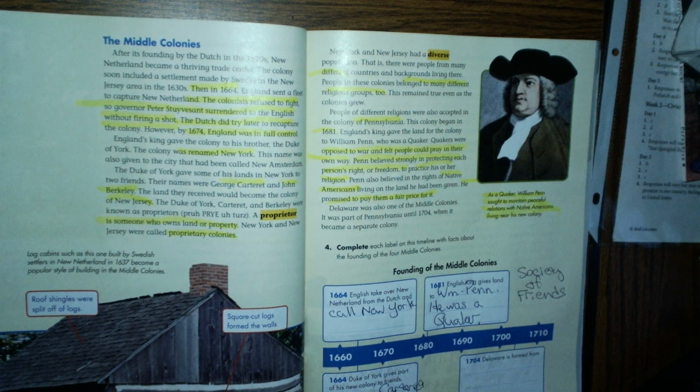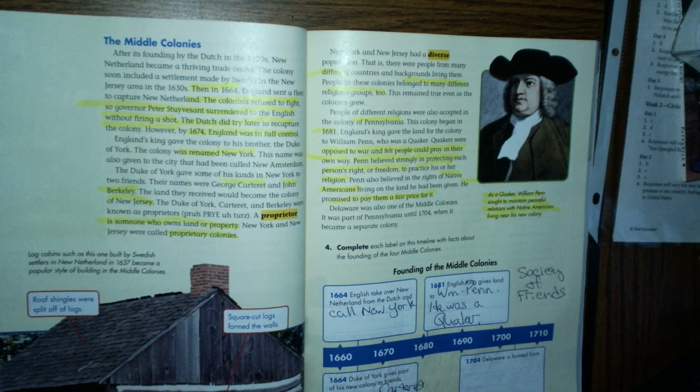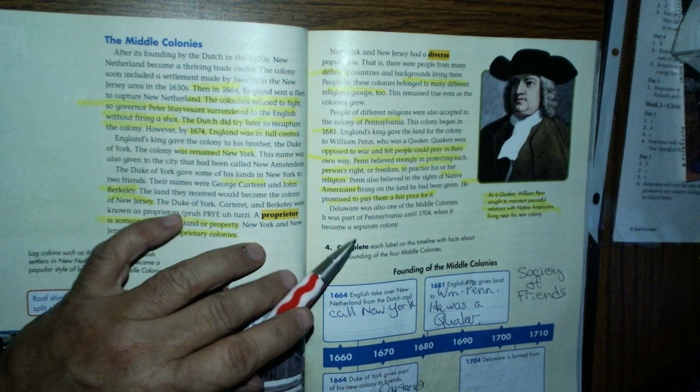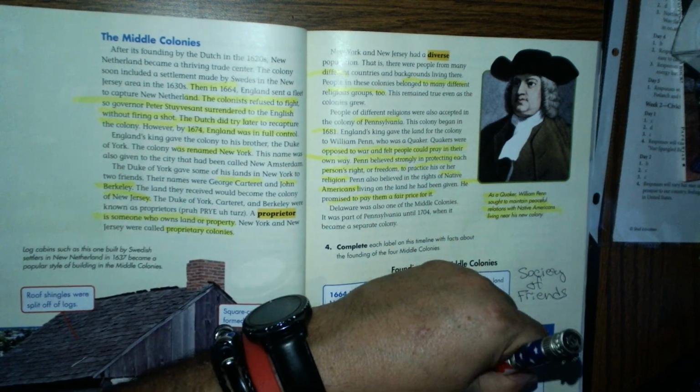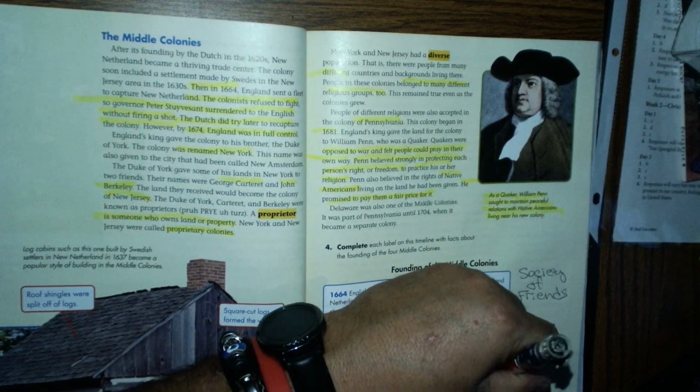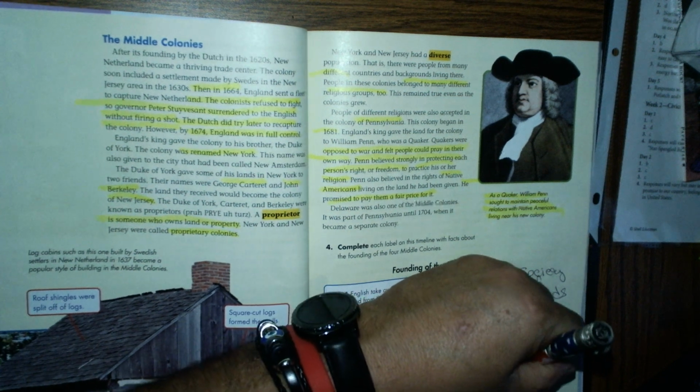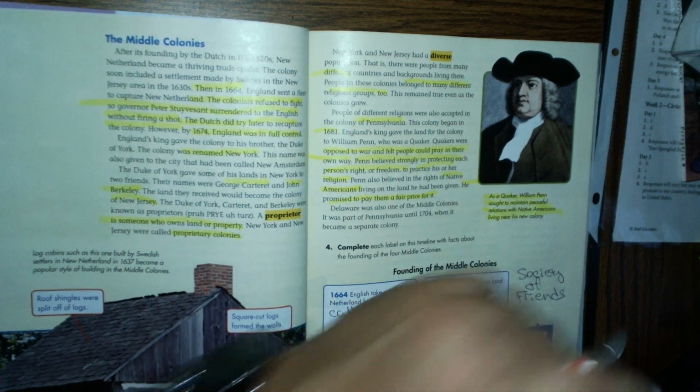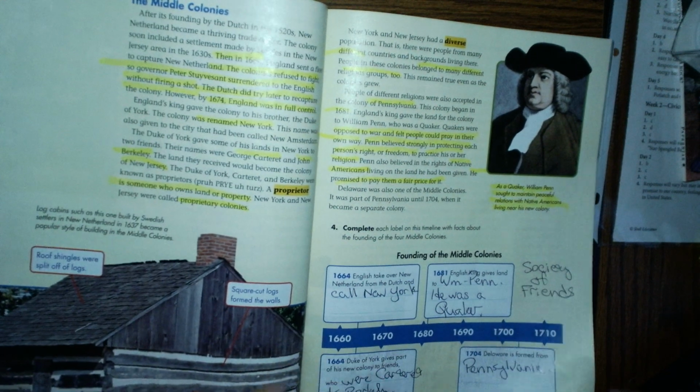In 1704, Delaware is formed from Pennsylvania. So they just kind of shave off a part of Pennsylvania, make it Delaware. So now we've got that done.